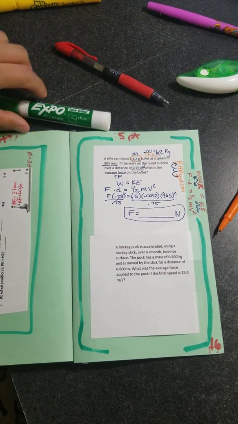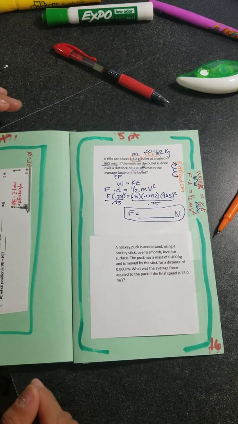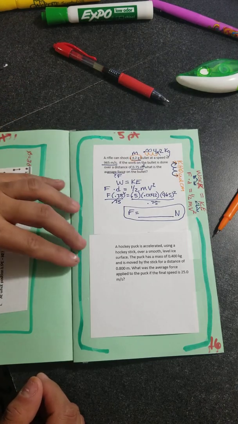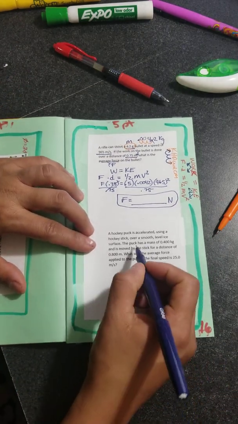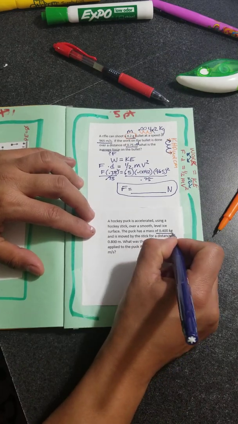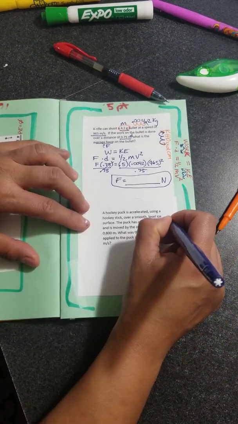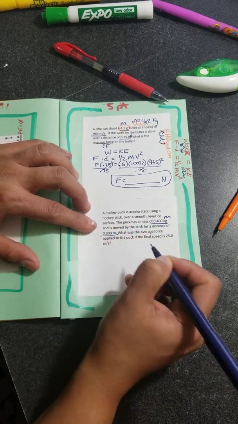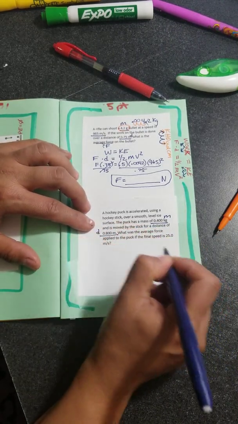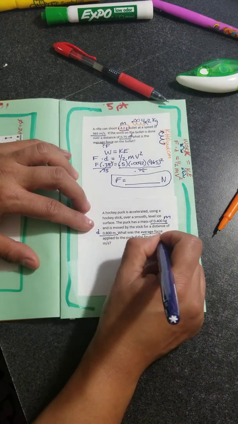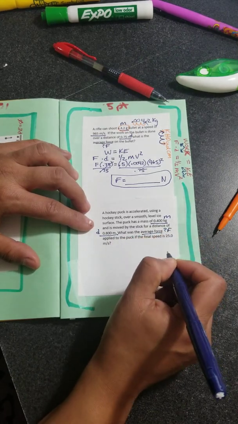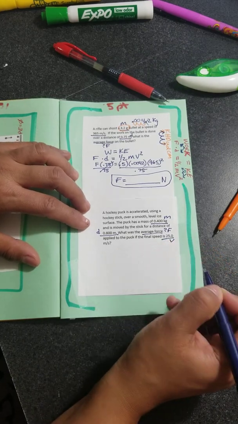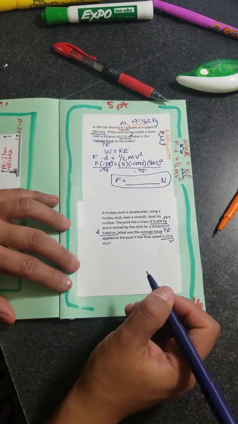Next one. A hockey puck is accelerating using a hockey stick over a smooth, level ice surface. Now, the puck has a mass of 0.4, which is in kilograms, so that's a good number, and is moved by the stick for a distance of 0.8, which must be in meters, so distance is a good number. What is the average force, question mark F, if the final speed of that hockey puck was 25 meters per second.